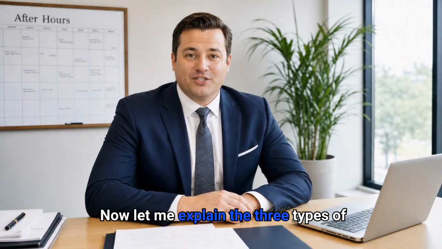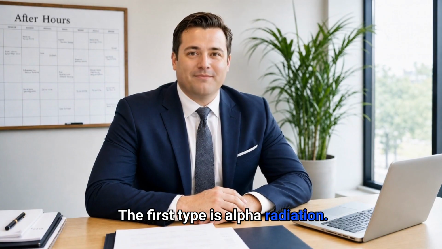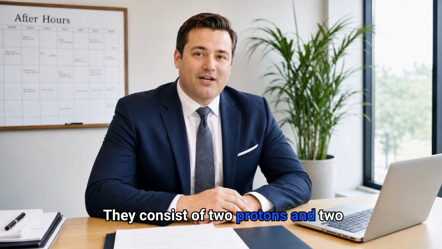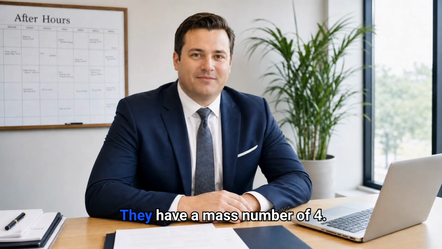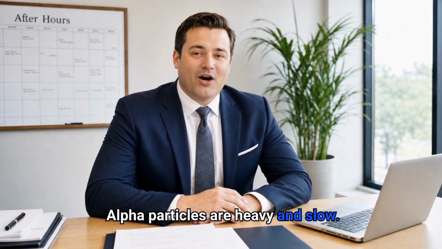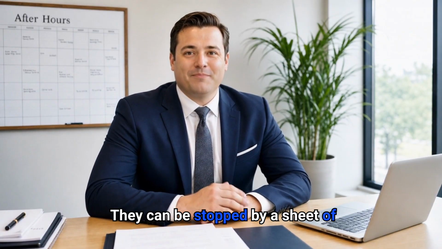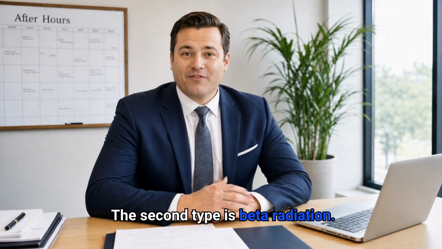Now let me explain the 3 types of radiation. The first type is alpha radiation. Alpha particles are helium nuclei. They consist of 2 protons and 2 neutrons. They have a charge of +2. They have a mass number of 4. Alpha particles are heavy and slow. They have low penetrating power. They can be stopped by a sheet of paper. They are highly ionizing.